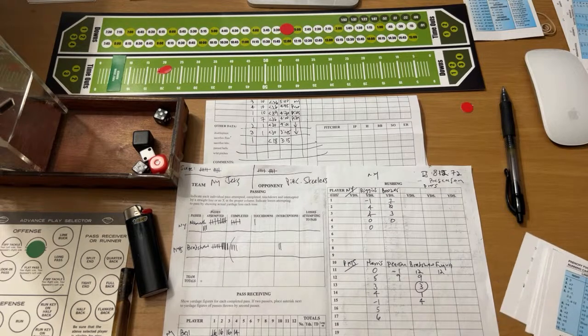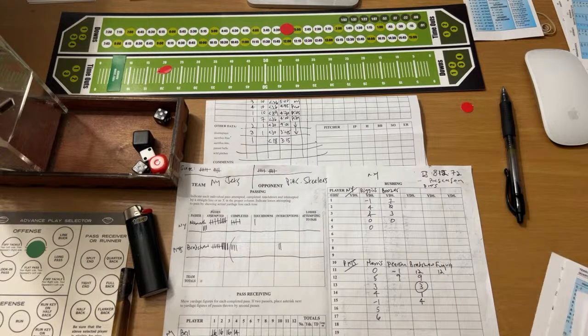Okay, it's first down inside the Jets 18. And now we're going to do a short pass to Frank Lewis, the split end.